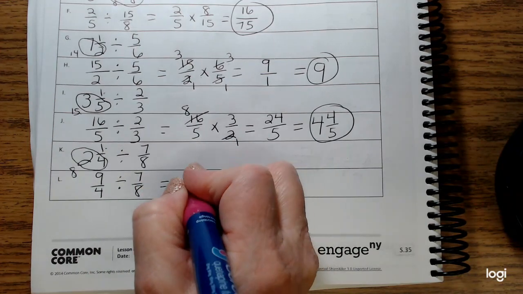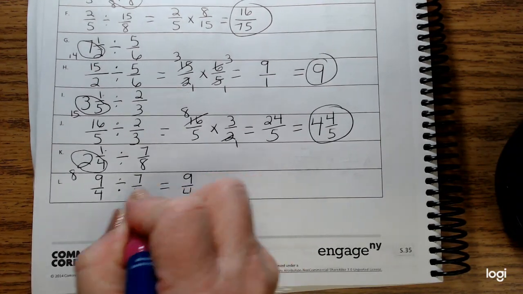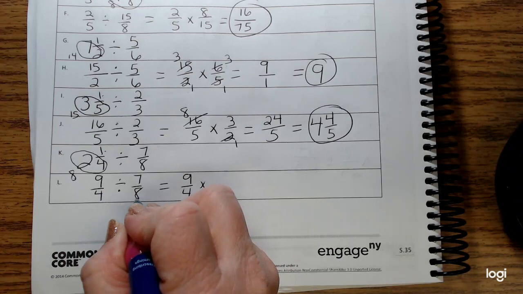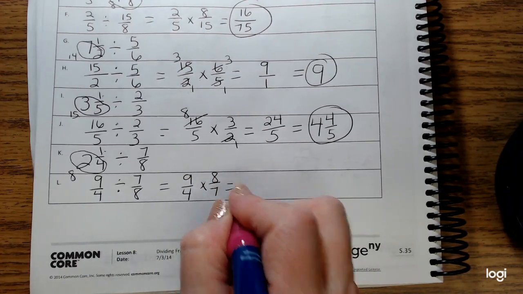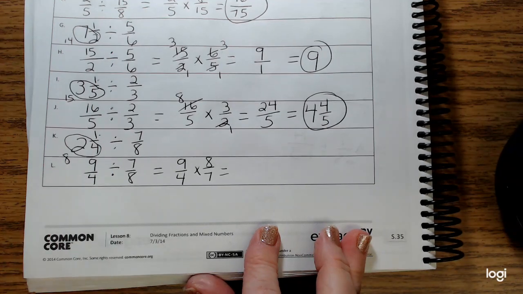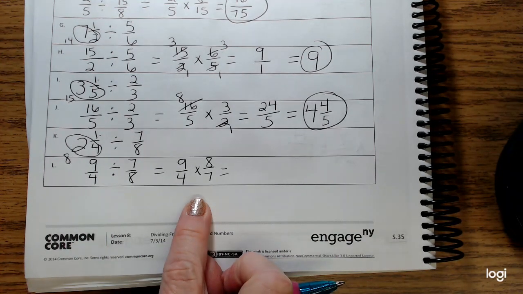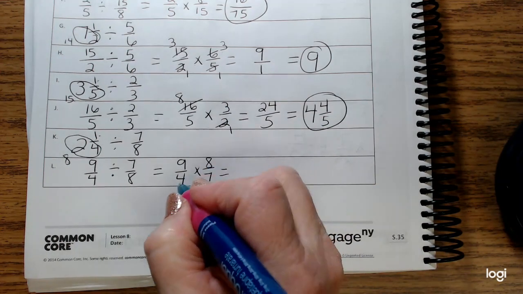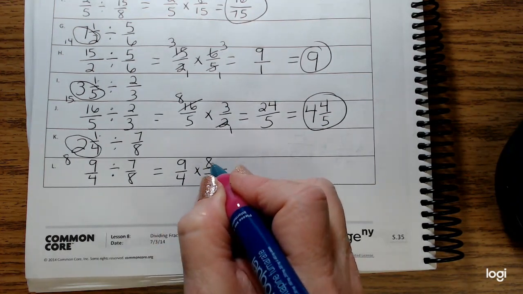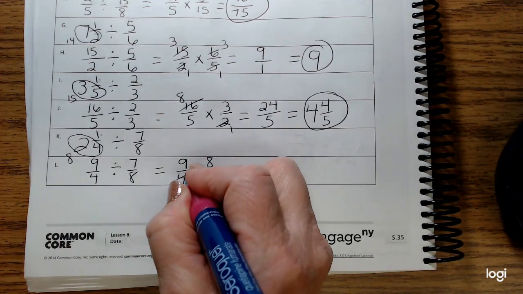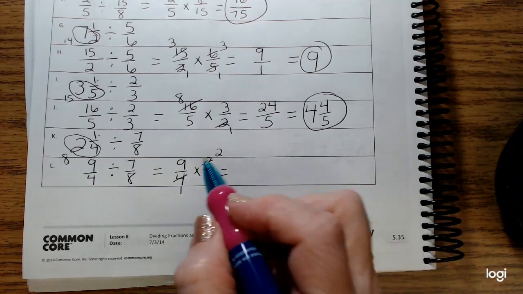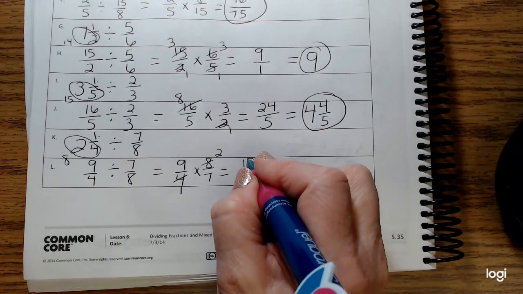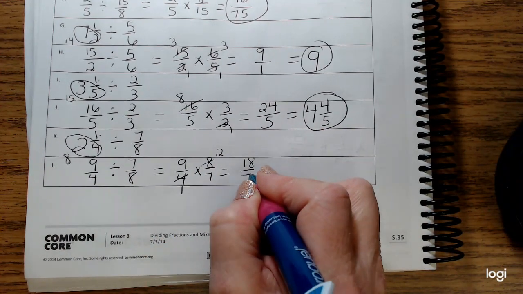My new problem is going to be keep, multiply, do the reciprocal, which means we're going to flip it. Ooh, looks like it's going to be another top-heavy fraction. How many of you were able to reduce here? If you did, you did these two because they both can be divided by the number 4. 4 goes into 4 once. 4 goes into 8 2 times. 9 times 2 is 18. 1 times 7 is 7.